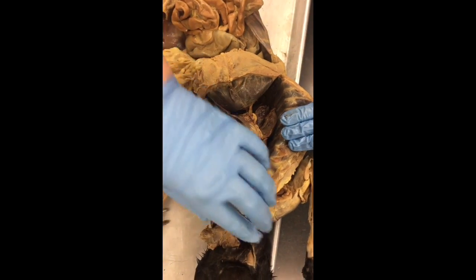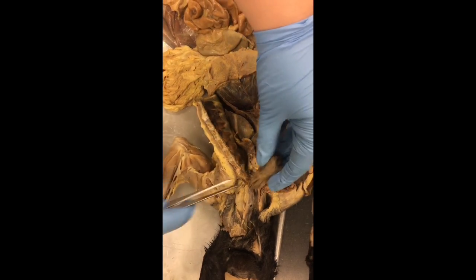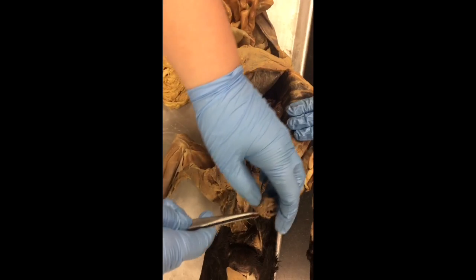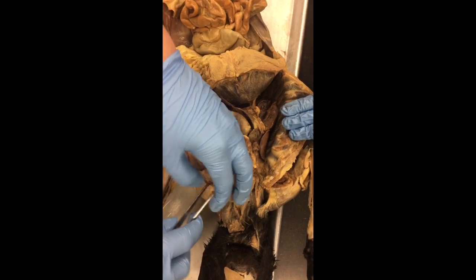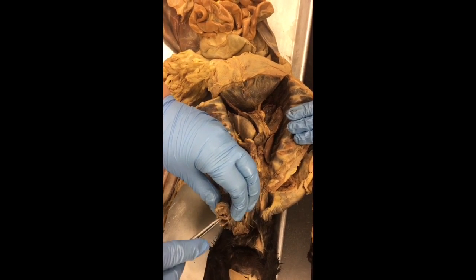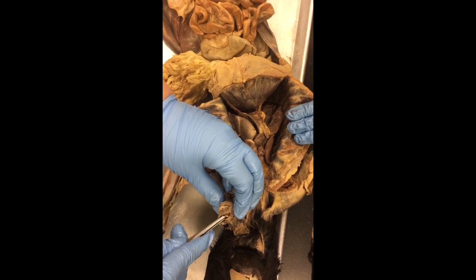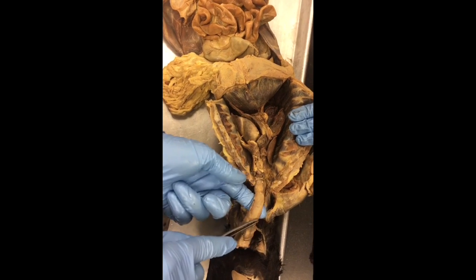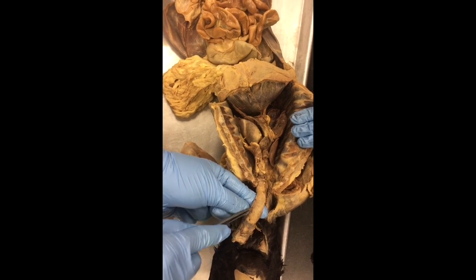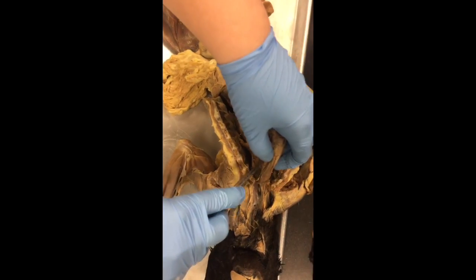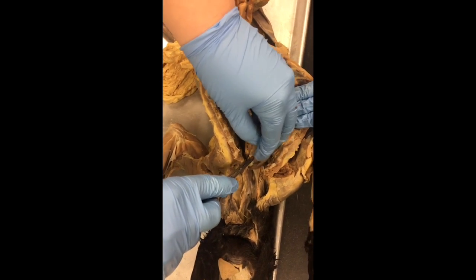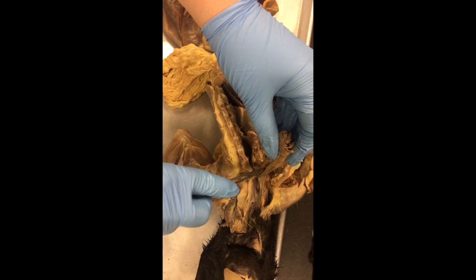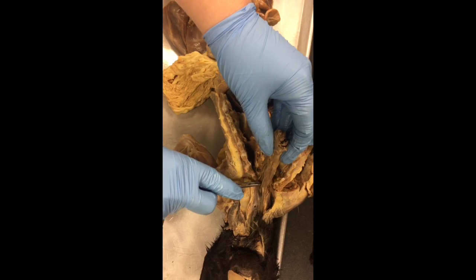Then you have the larynx, which is this square-shaped box right here. And with that, you have the epiglottis. And then you have the trachea, which is on the anterior side, and you see the C-shaped cartilage. On the posterior side is the trachealis muscle, and back here on the posterior side is the esophagus.